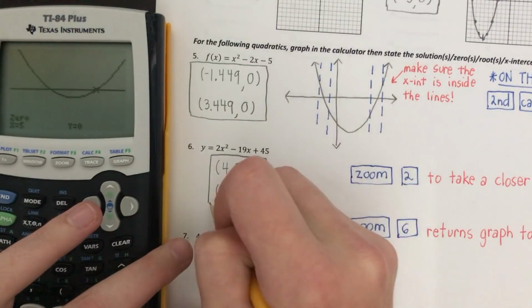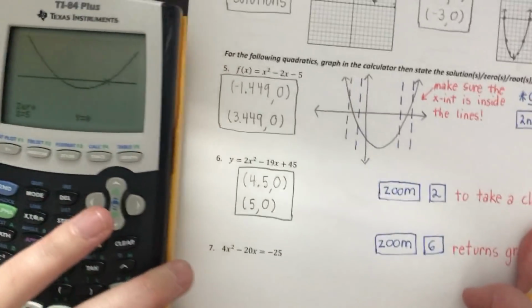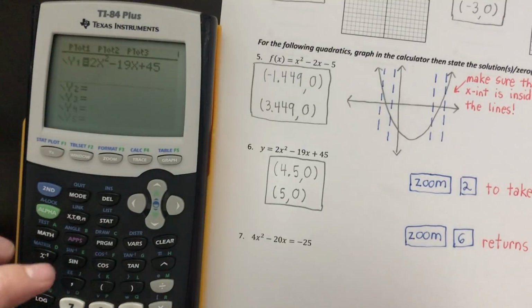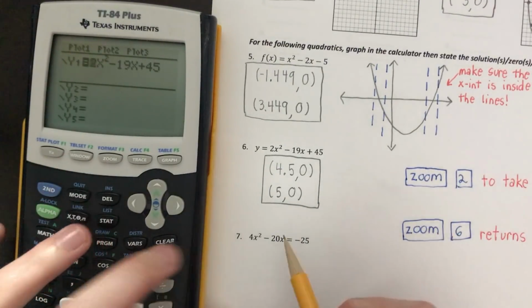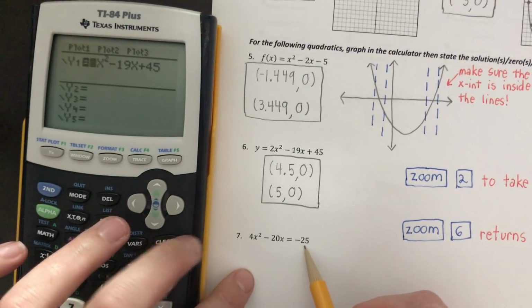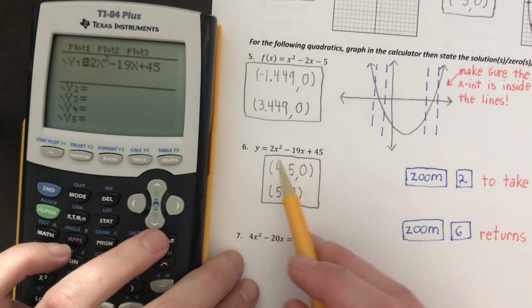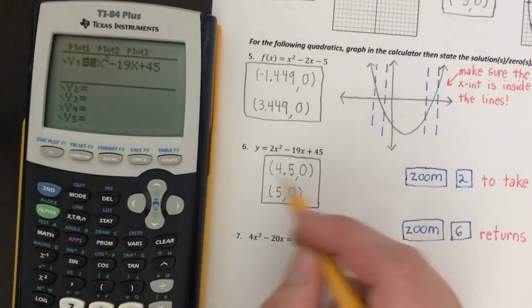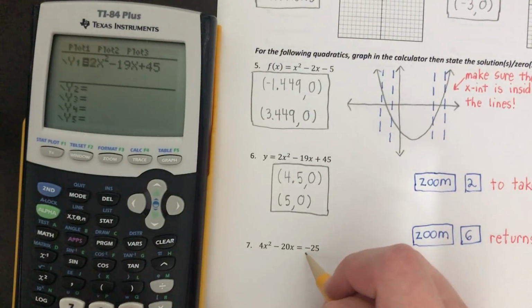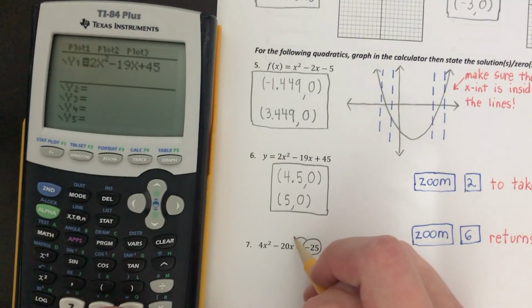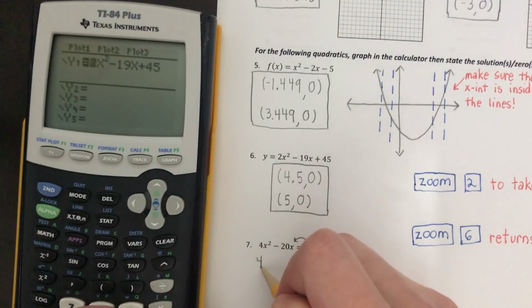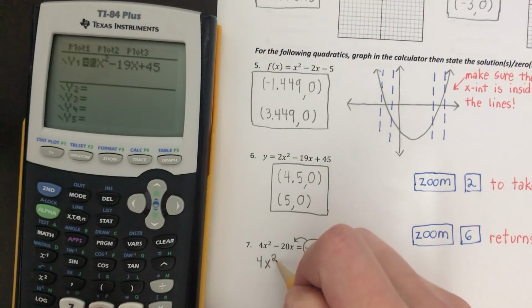All right, so I'm going to type in number 7 in the y equals. But wait, I notice I have this equals negative 25. I need it to be something equals. All of the terms need to be on either the right or left side of the equal sign. So I'm going to move this minus 25 over and put it on the left with the other terms.